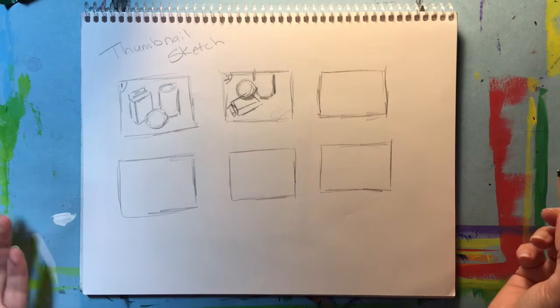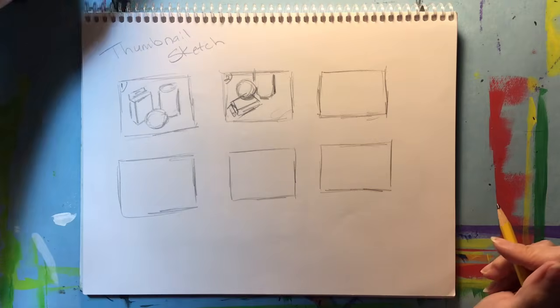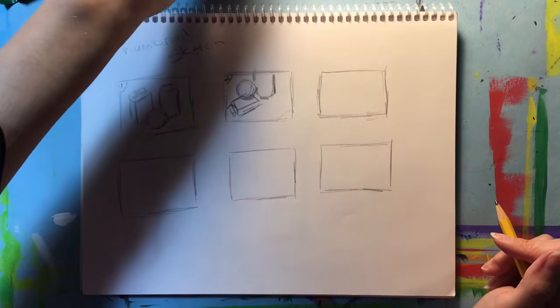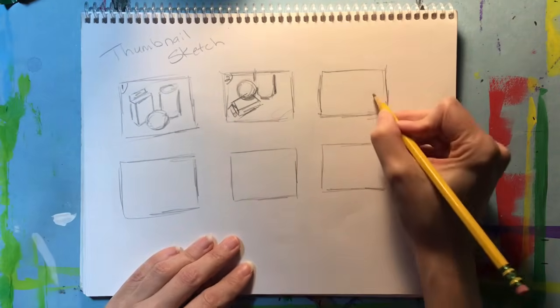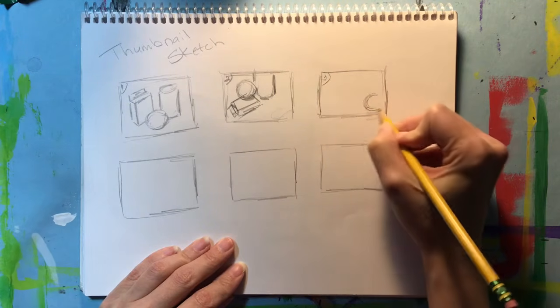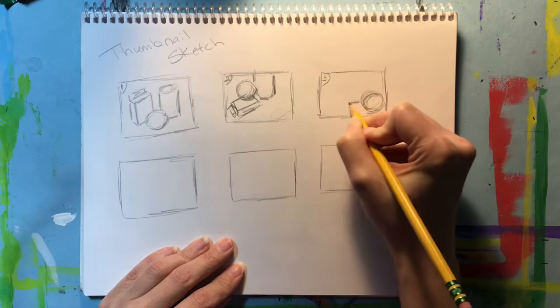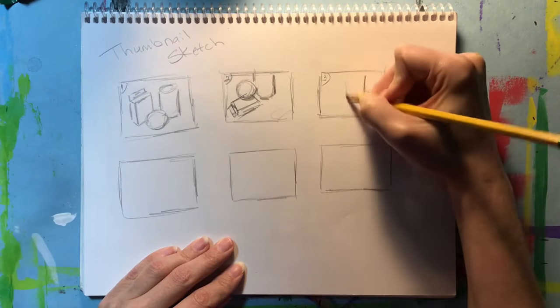And so now I've got all this empty space here, and maybe I'm like, that's not very interesting. It's got this big empty space. I might not like that composition. So I can keep doing that and changing my objects around for all the different thumbnails. So this one's here. I'm just going to keep doing a few more.